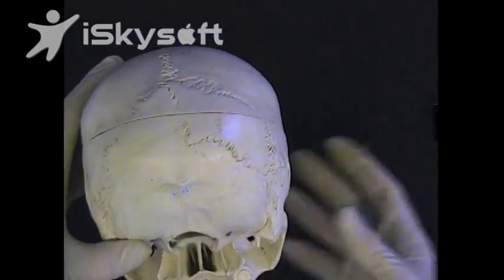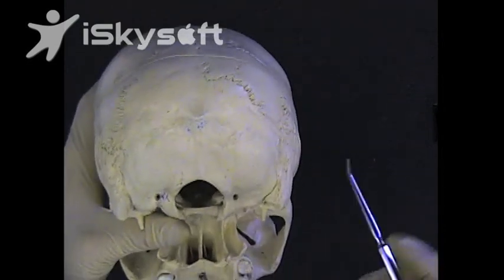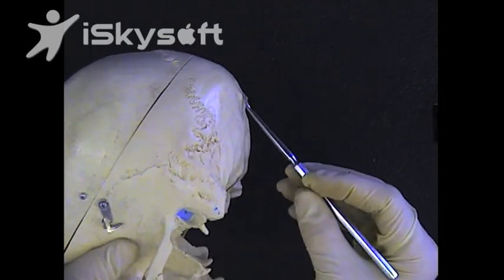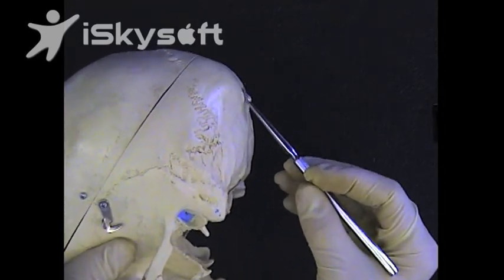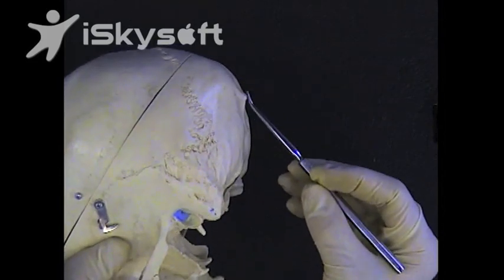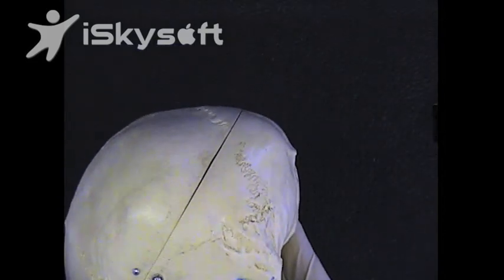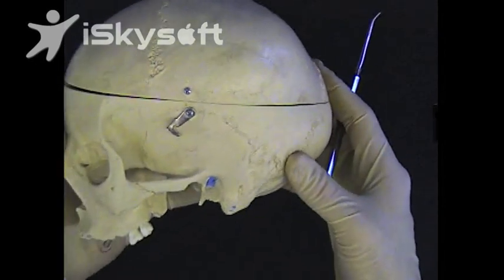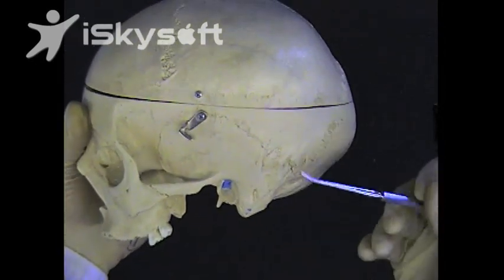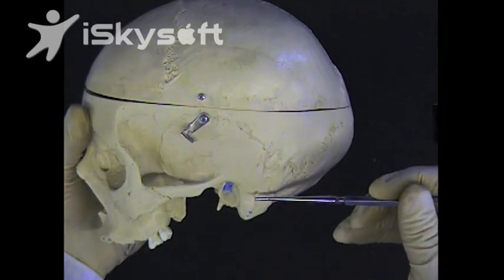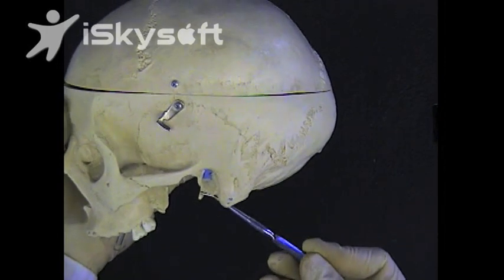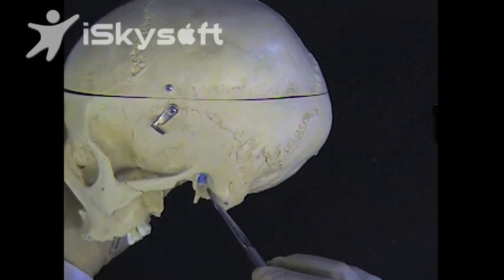Moving posteriorly onto the occipital bone. If we rotate the skull, you can see this extension here from the posterior aspect of the occipital bone, this is the occipital protuberance. Coming back to the lateral view, some other aspects that we're going to see here. Inferiorly on the temporal bone, we have the mastoid process, we have the styloid process, the external auditory meatus.